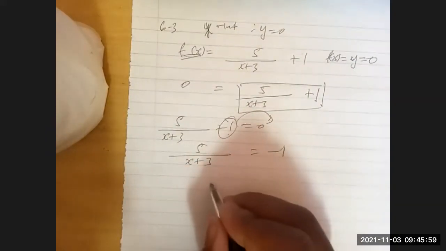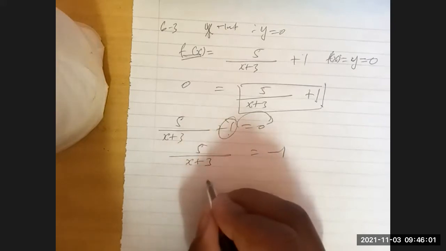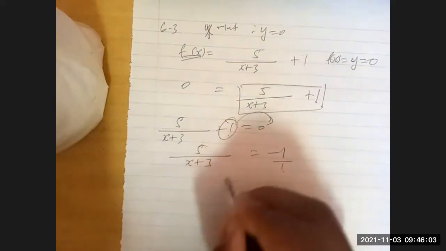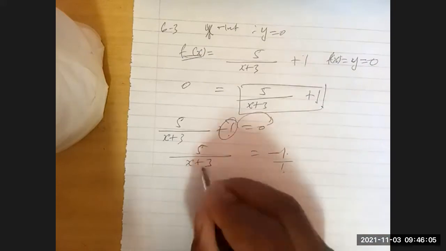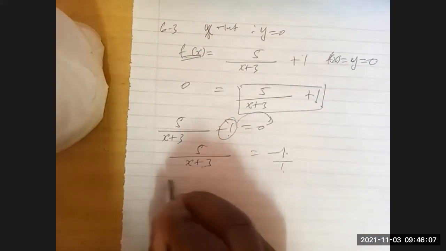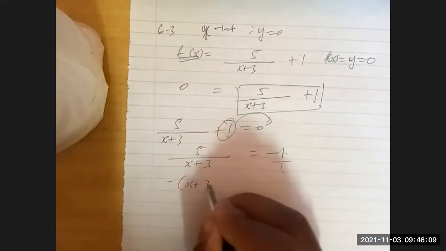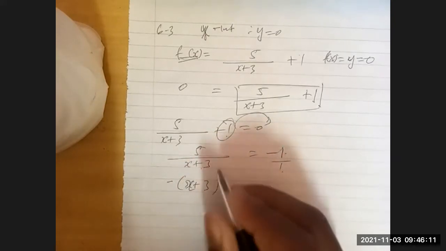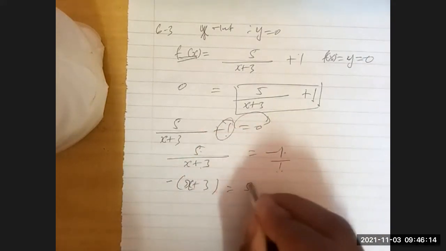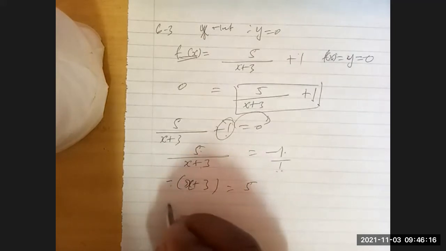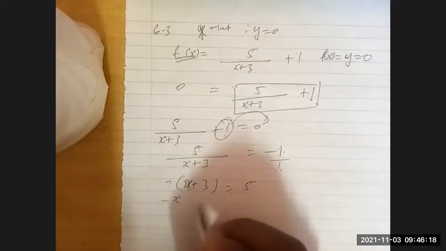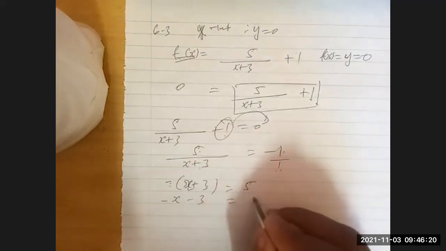Now what am I going to have? Cross multiplication, right? I'm going to have negative 1 multiplied by x plus 3, equal to 5 multiplied by 1, which is 5. Negative times x is negative x. Negative times 3 is negative 3, equal to 5.